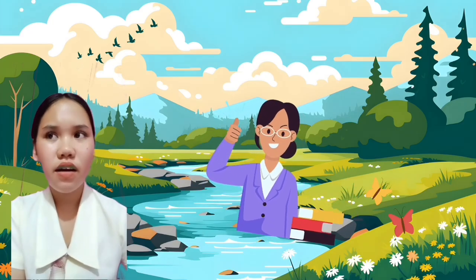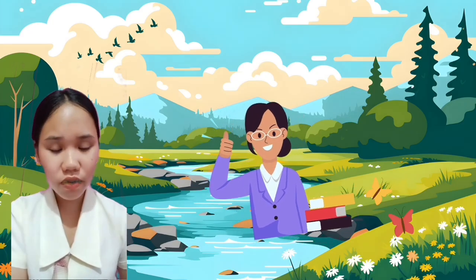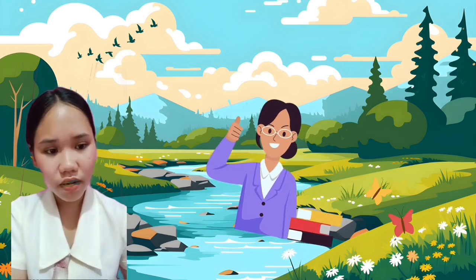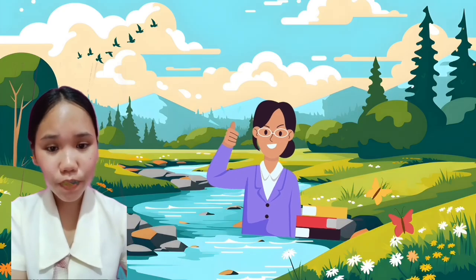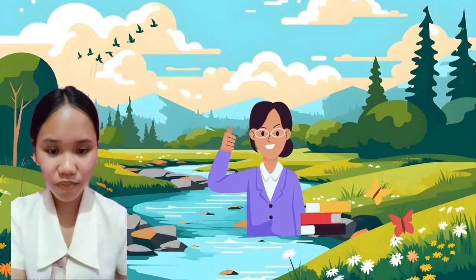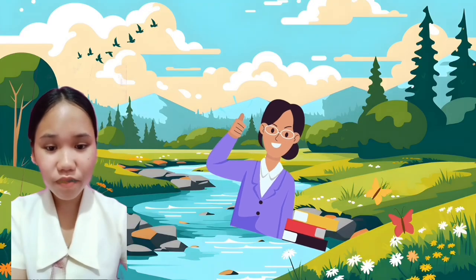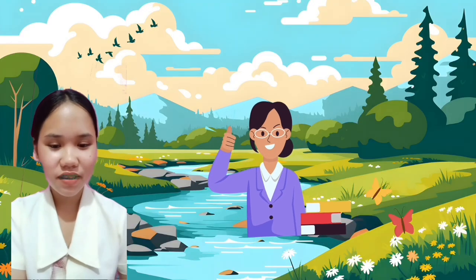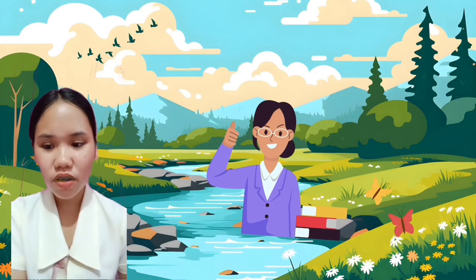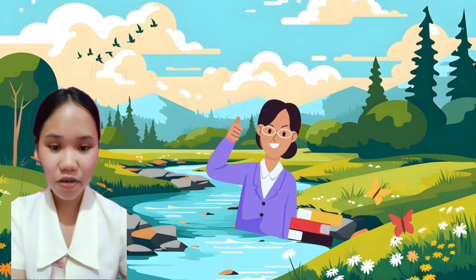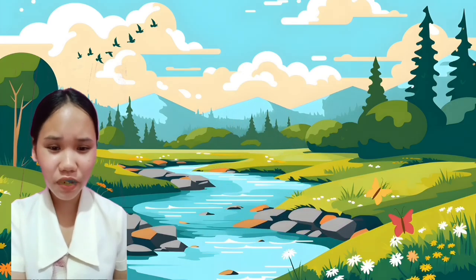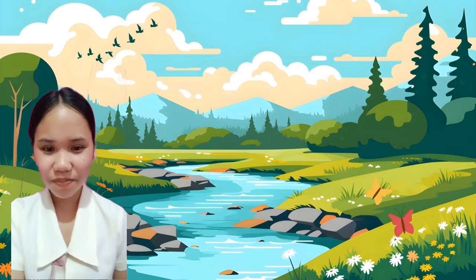Another example: you know that it's going to rain tomorrow, so when you go outside tomorrow, you will bring your umbrella or your raincoat so you do not get wet in the rain. So that's how important it is to know or to measure air pressure. I hope you learned what temperature and pressure are.